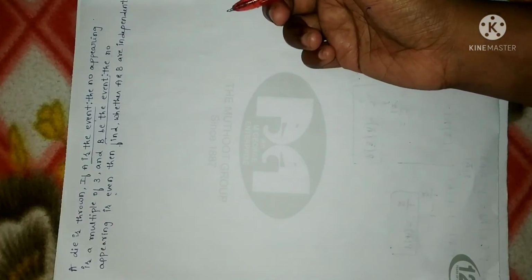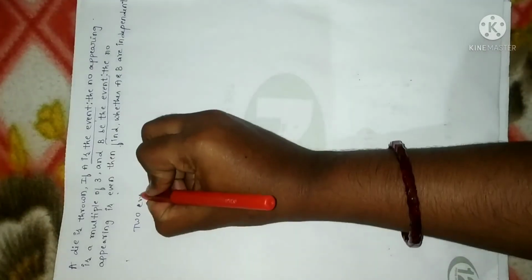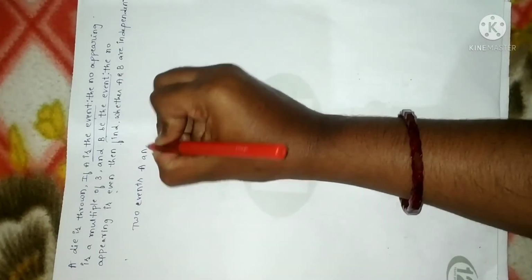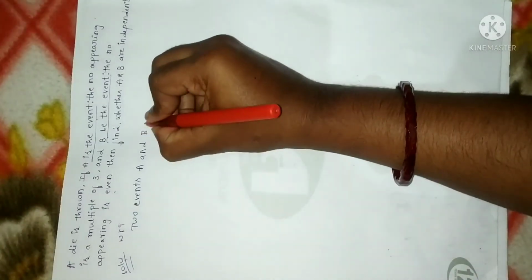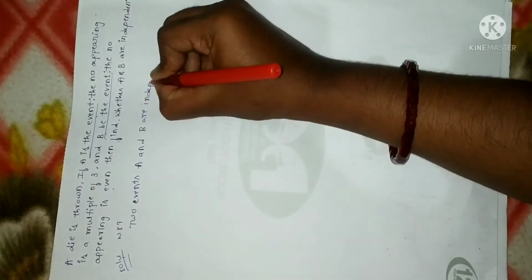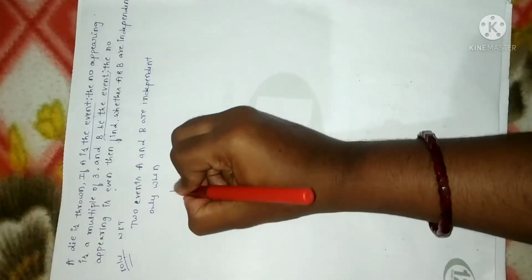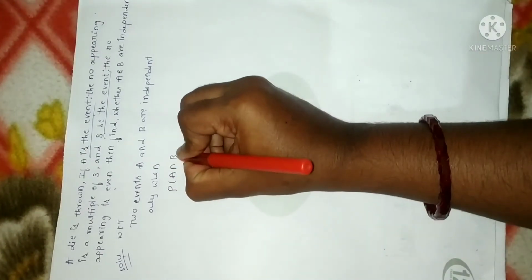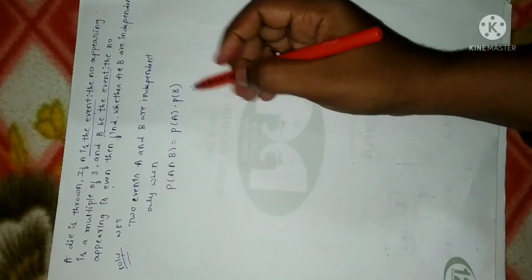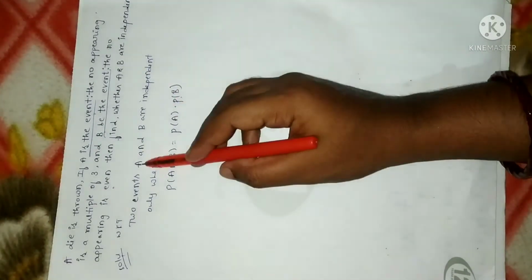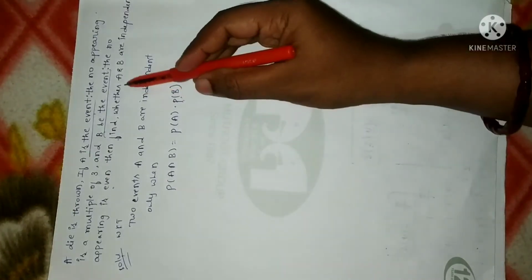As I already told you, whenever we say two events are independent, we know that two events A and B are independent only when probability of A intersection B is equal to probability of A into probability of B. I have already told you this a number of times. So if two events A and B satisfy this condition, we can say A and B are independent events.